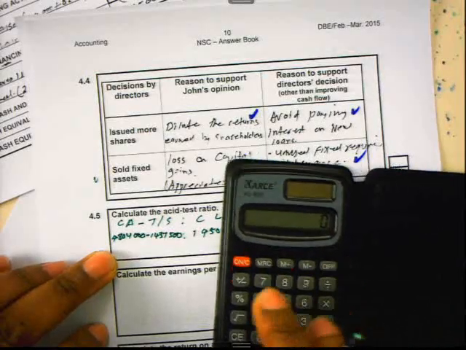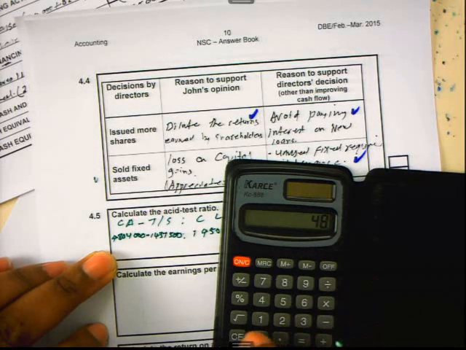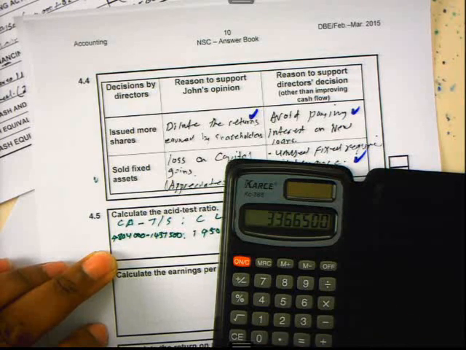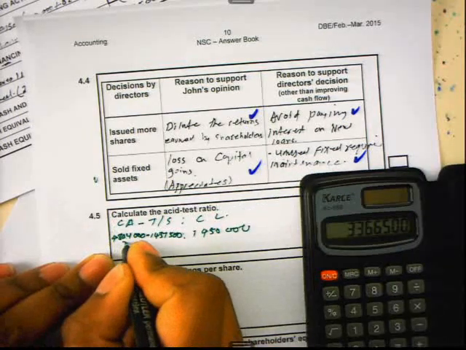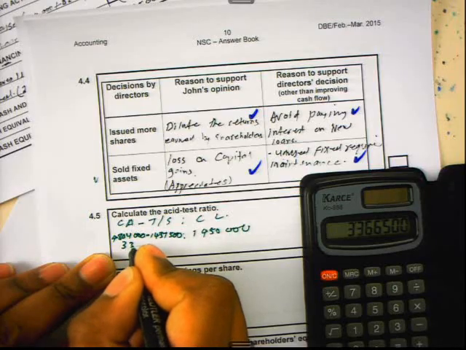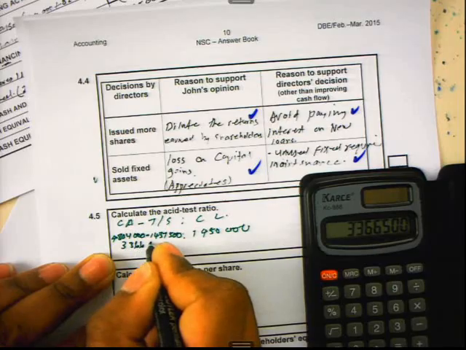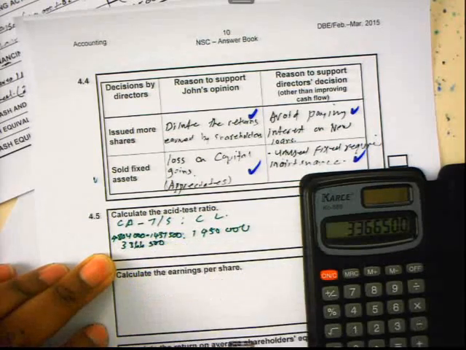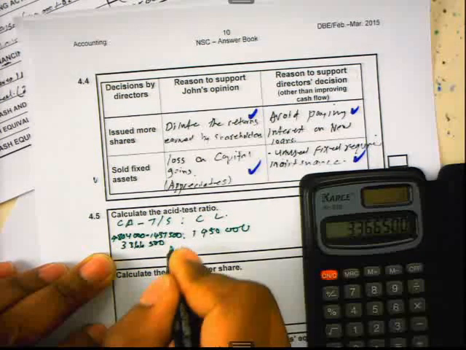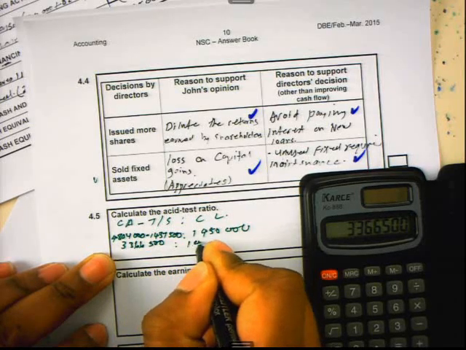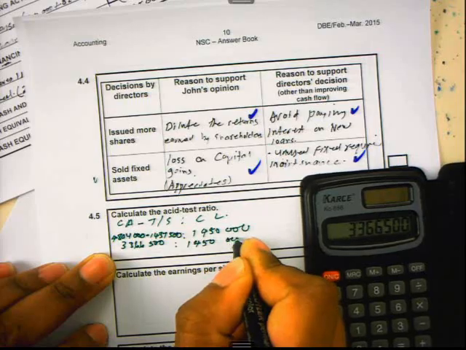Then here we have 4,804,000 minus 1,437,500, which equals 3,366,500.